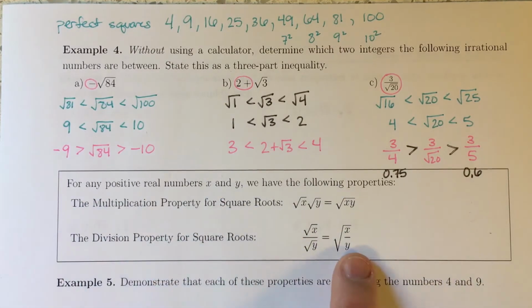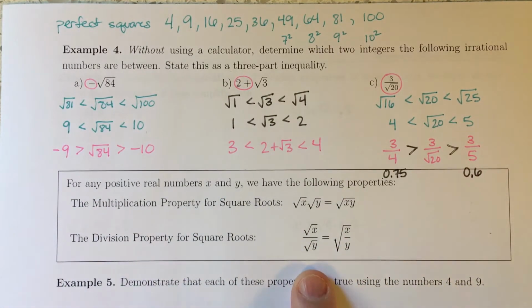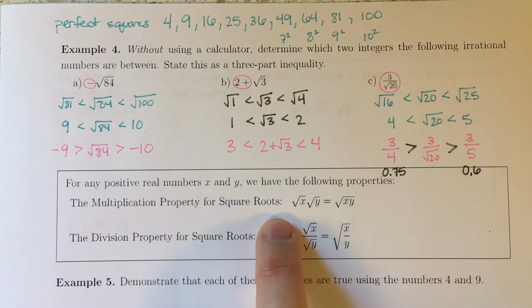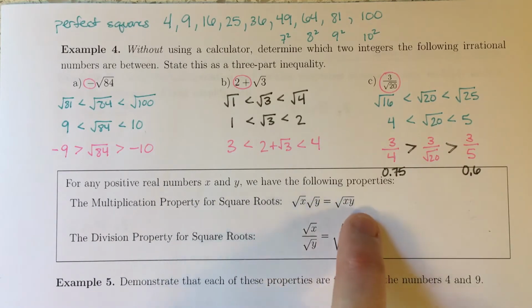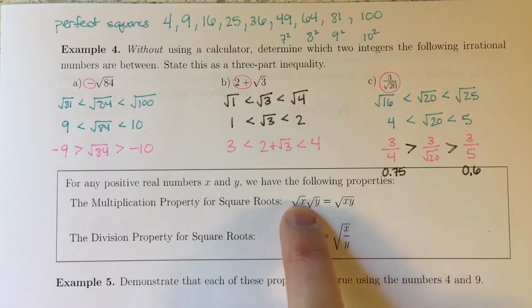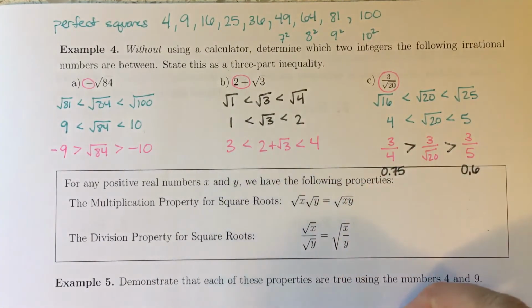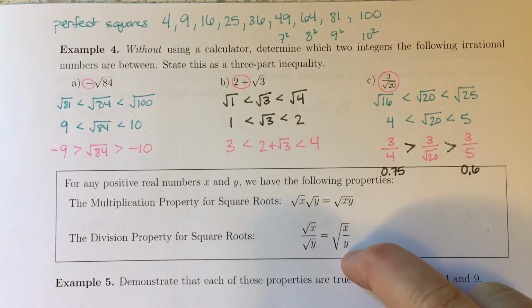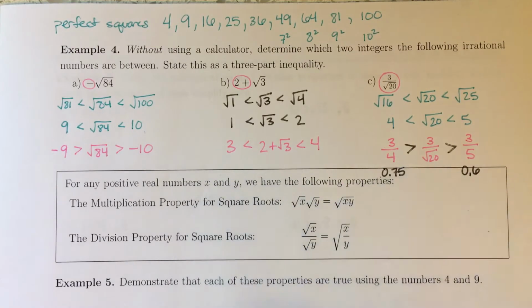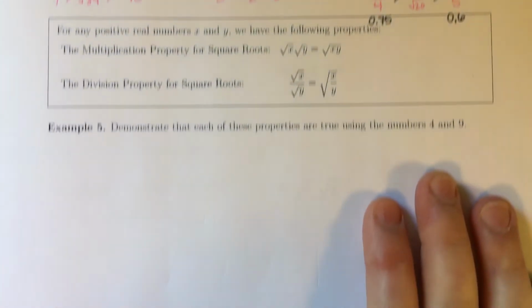The two we're going to be using most often are the multiplication property and the division property for square roots. The idea is that if you multiply two square roots, you can combine them into a single square root. It also enables us to go the other way. If we have a single square root, we can think of it as two separate square roots. The same works for division. If you have two separate square roots being divided, you can combine them into one square root. Or if you have one square root with a fraction, you can think of it as two separate square roots. So let's see what this looks like.